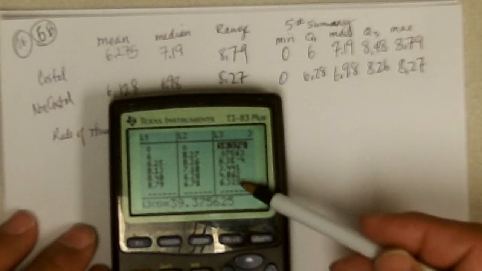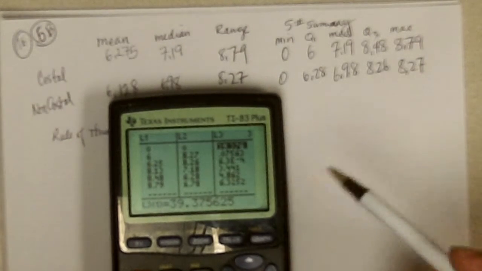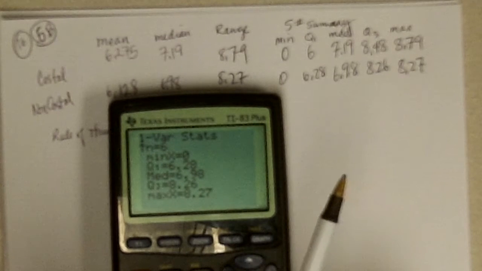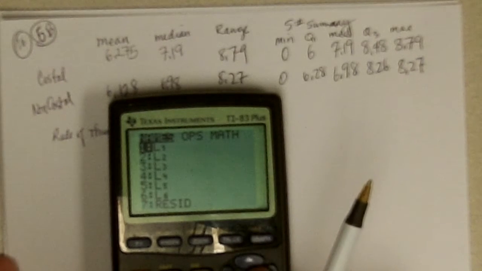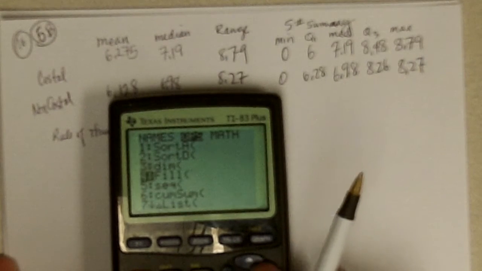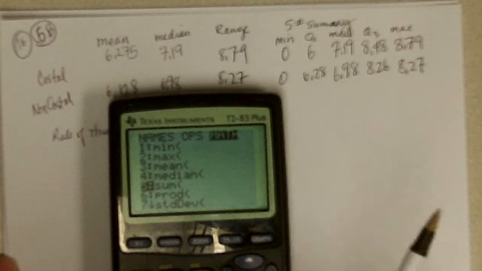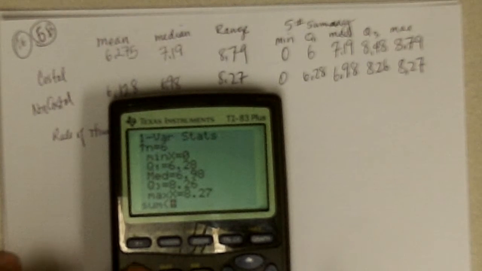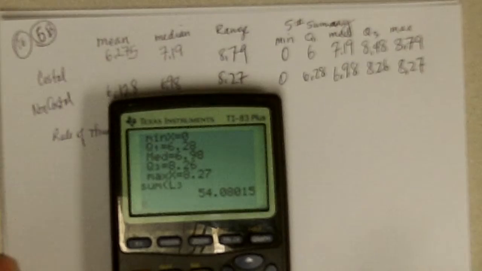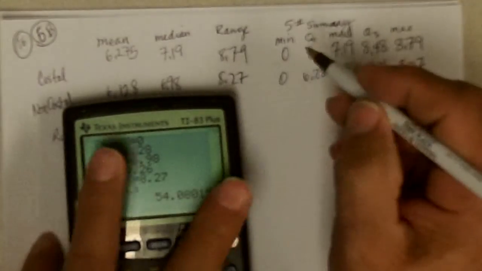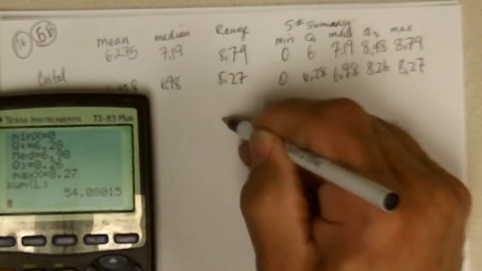Then I need to add all those numbers up. So I quit and go to list and get the sum of list 3, where I put those squares, and that's 54.08.